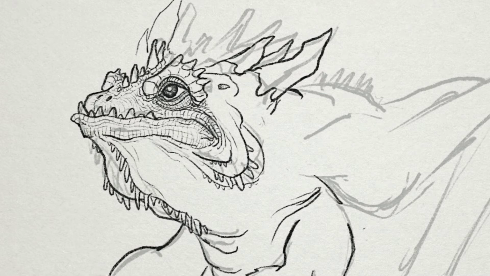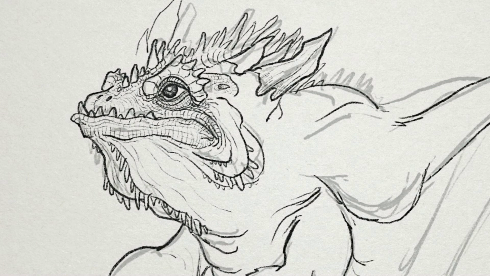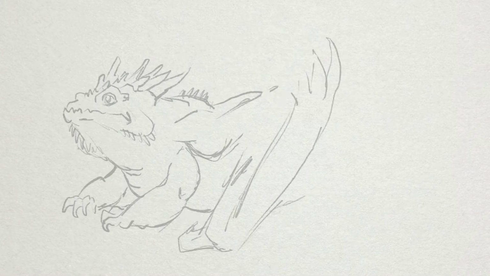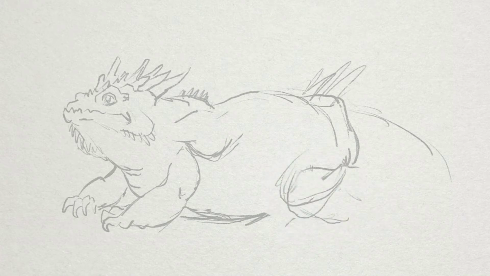Because one of the things that I was hoping to accomplish with this whole project is capturing different personalities within dragons. Since dragons can speak and talk and have personalities, I wanted to see if I can capture some of that in their physical attributes.